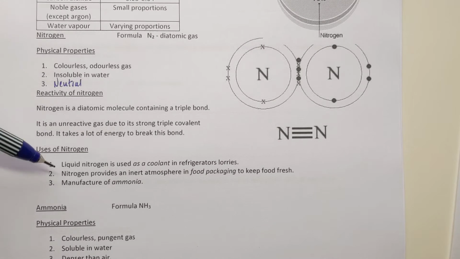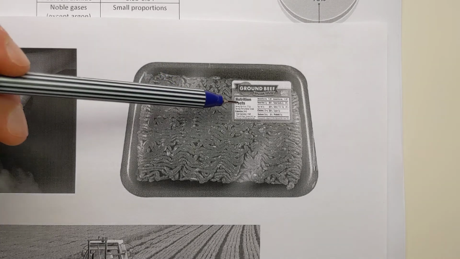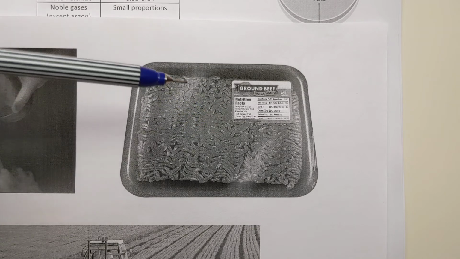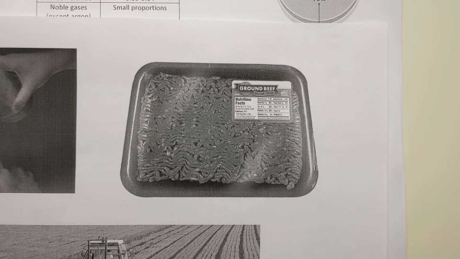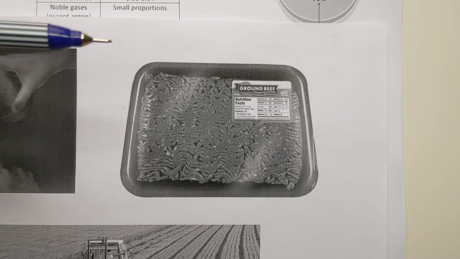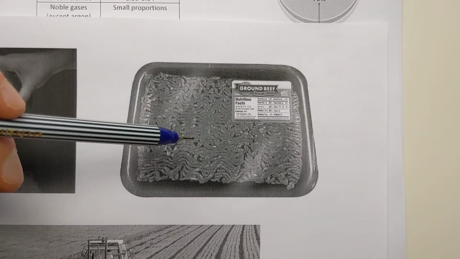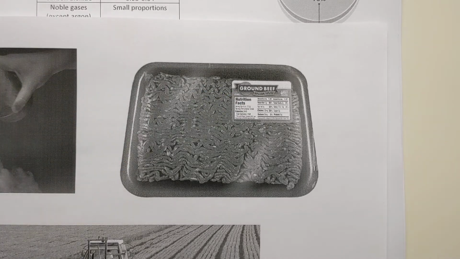The second use is that nitrogen provides an inert atmosphere in food packaging to keep food fresh. Something you might not have realised before: if you look at lots of food, particularly meat, you probably see in the package a best before date, and the best before date might be for a week away. So it might last for a week in your fridge. What you probably see in the small print is that once you open it, you should use it within a day or two, which sounds a bit confusing, because why can it stay fresh in the packet, but once you open the packet, it goes off very quickly?